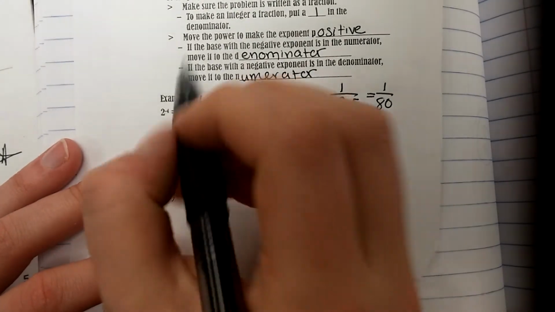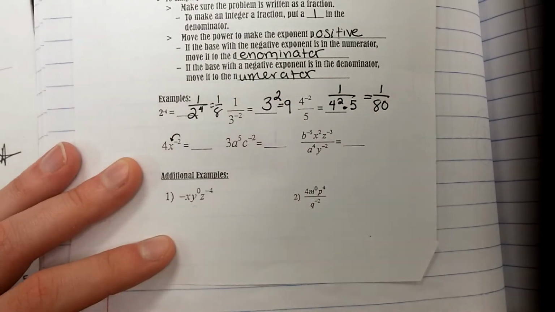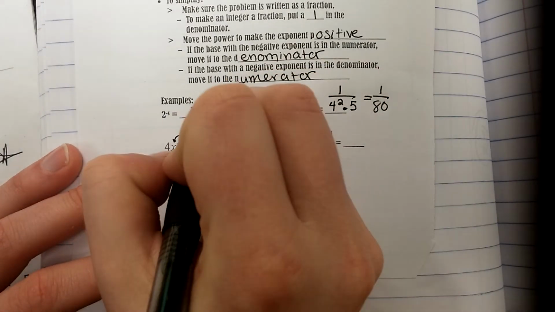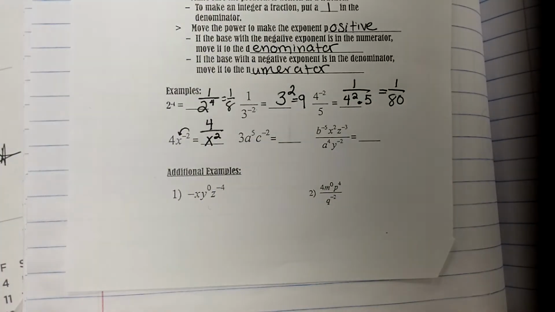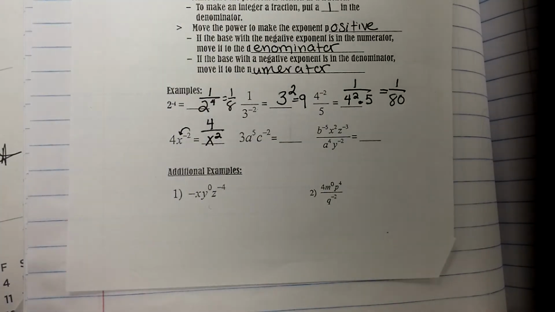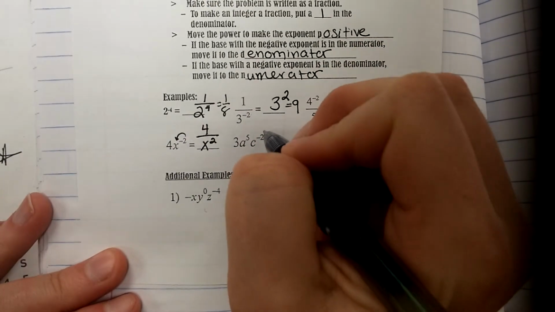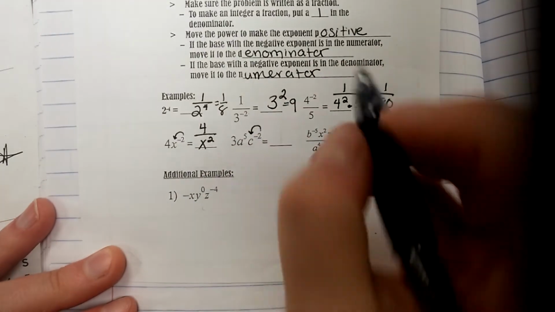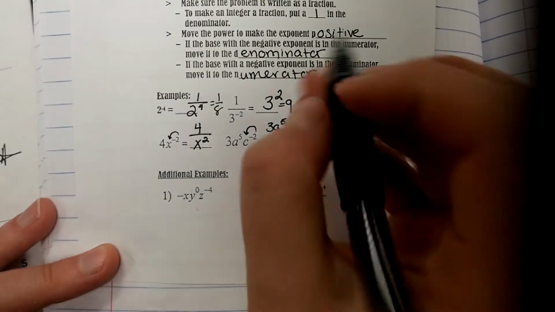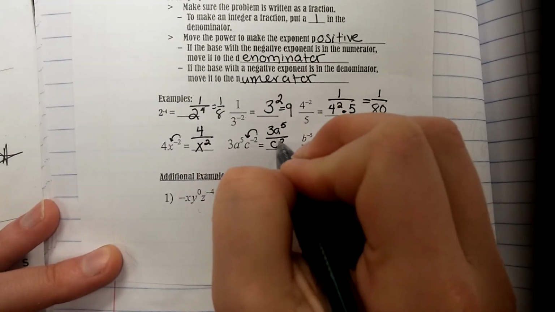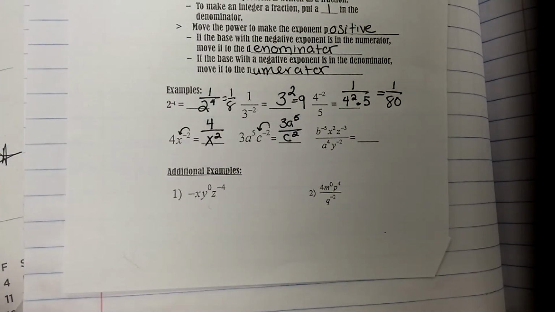4x to the negative 2. This exponent only sees the x, it does not see the 4. So the 4 will stay in the numerator, and the x to the 2nd will become a positive exponent, and it'll be down in the denominator. Okay, similarly, this negative 2 only sees the c, so the 3a to the 5th will stay where it is, and the c to the 2nd will go down to the denominator.